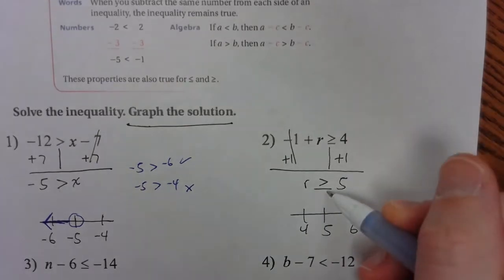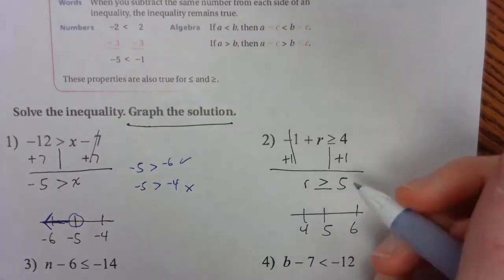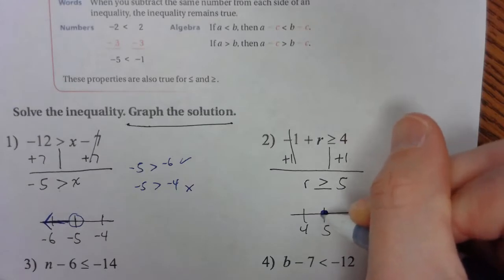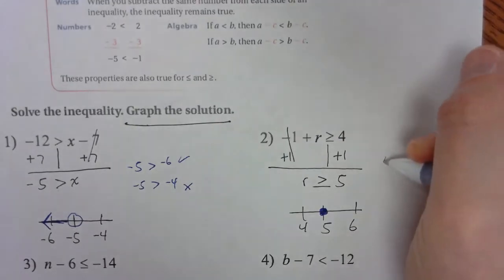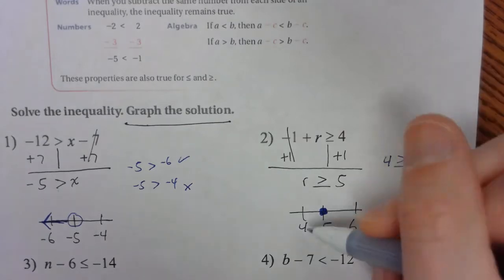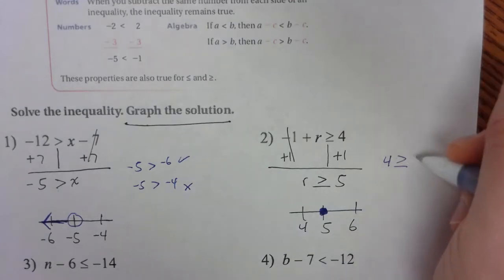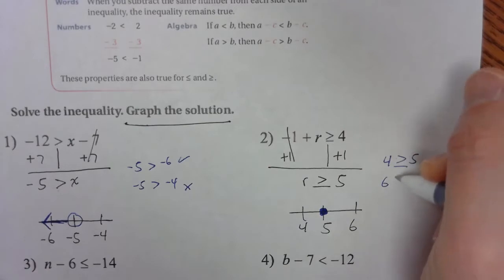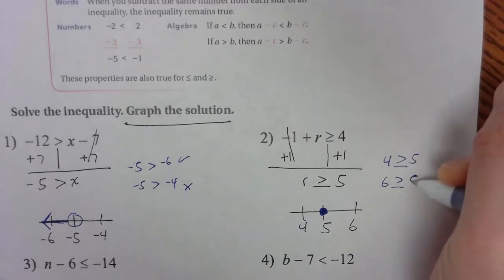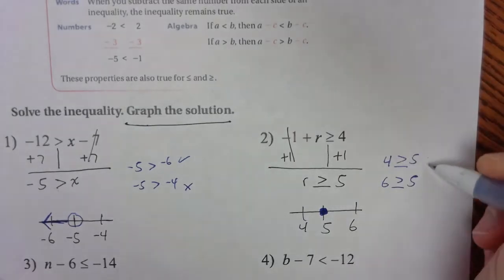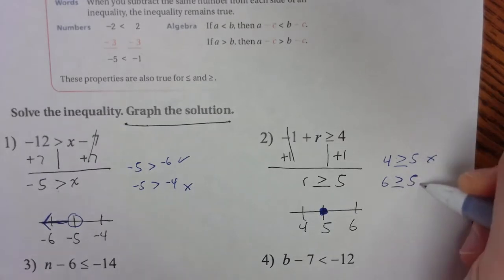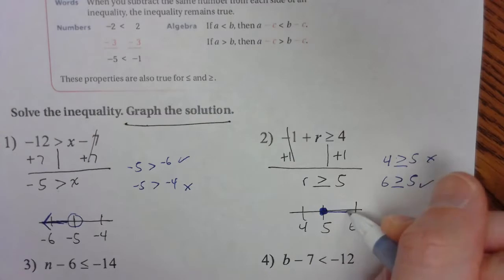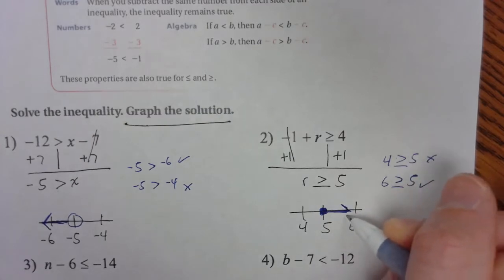Because it has the or equal to sign, I'm going to put a closed circle, because that answer includes 5. So I'm going to replace R with 4 and 6. Which one of these is true? Is 4 greater than or equal to 5? No. Is 6 greater than or equal to 5? Yes. So my arrow is going to be going towards the 6.